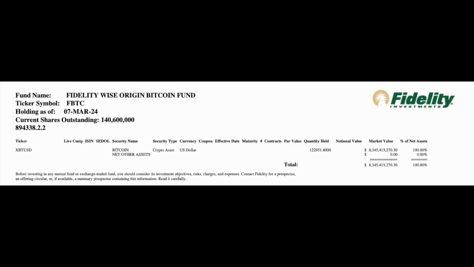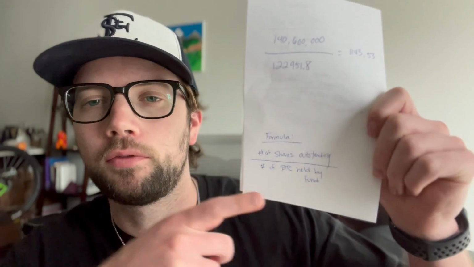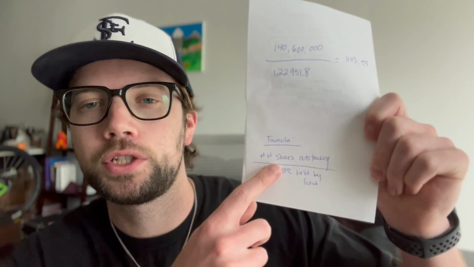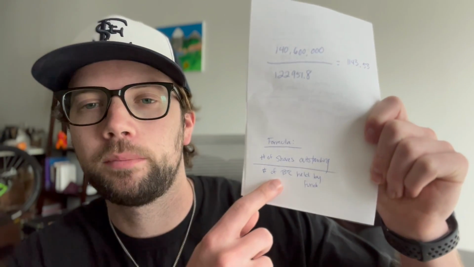In that daily holding report, you can see the total number of outstanding shares for the ETF. After you know the total number of shares and the total number of Bitcoin held by the ETF, you can divide the total number of shares by the total number of Bitcoin. That would give you how many shares you need to hold to equal one Bitcoin. If you want to find the prospectus and daily holding report of your specific Bitcoin ETF, you can look at this data as well. The formula, I've got it right here on this piece of paper, is the number of shares outstanding divided by the number of Bitcoin held by the fund.